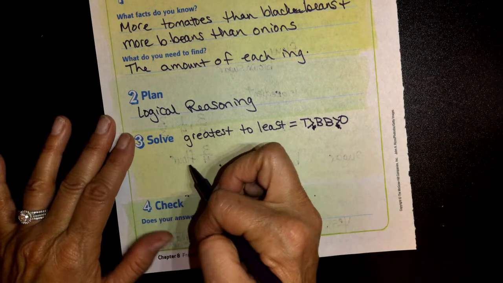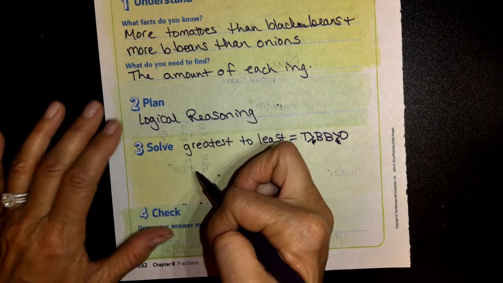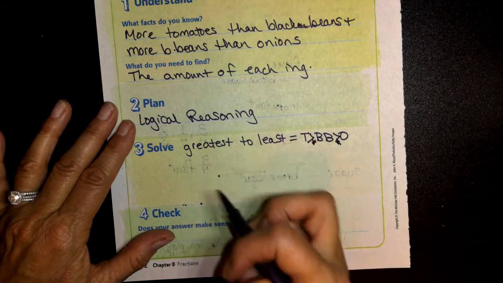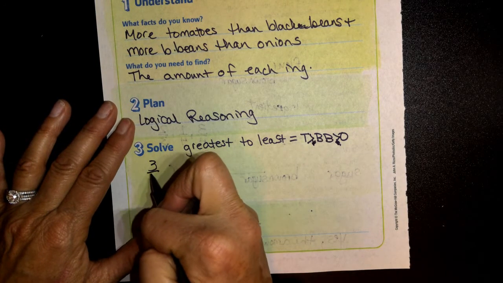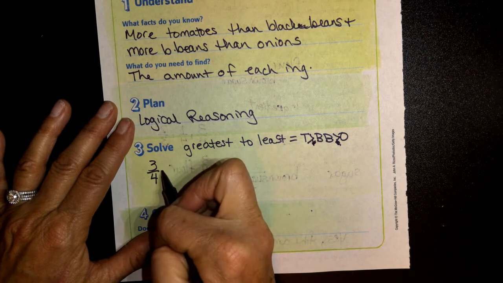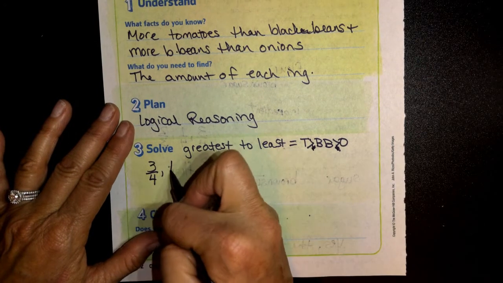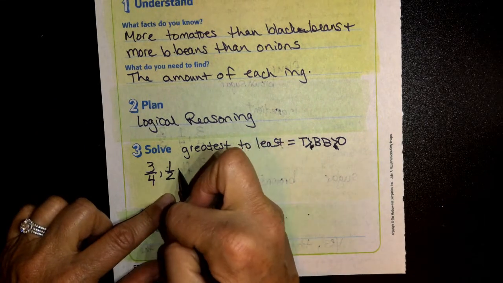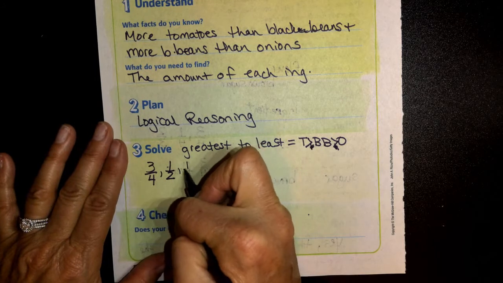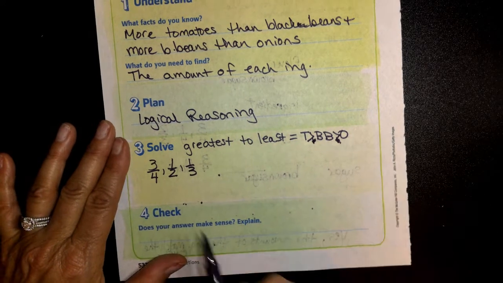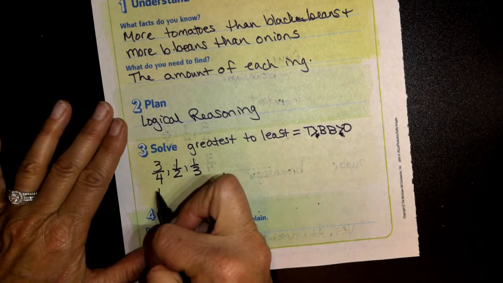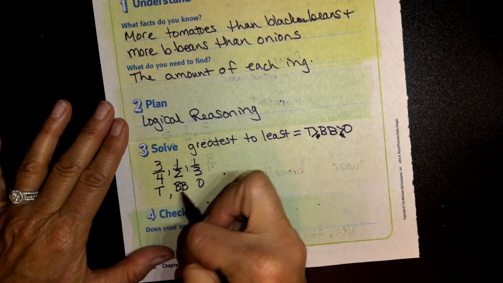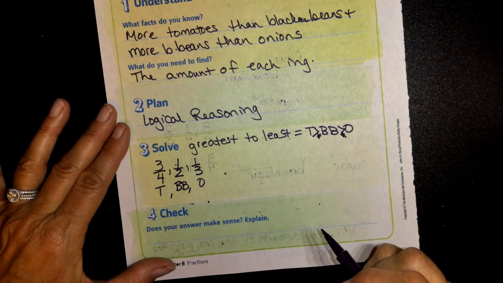Okay, so I'm going to look back at my fractions. We had 3/4, 1/2, and 1/3, and the greatest of those fractions is 3/4. It's bigger than the 1/2. That's my benchmark. So 1/2 would come right after that. And the smallest of those, the least, would be the 1/3. So I can label those by saying this is the tomato, this is the black beans, and this is the onions. And that puts them in the correct order.